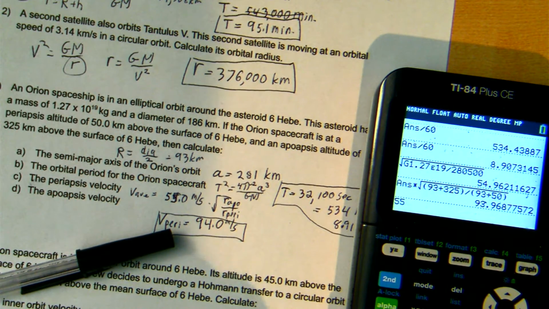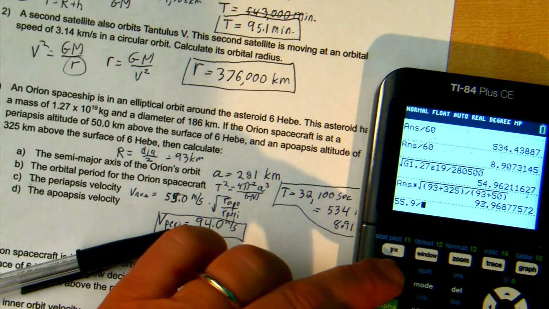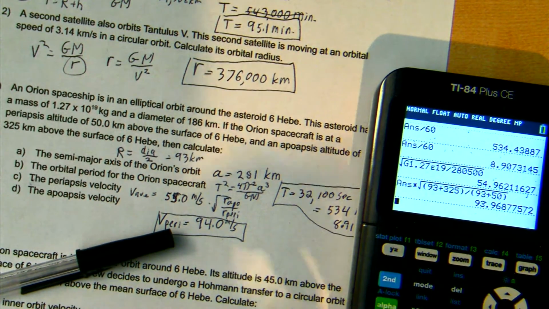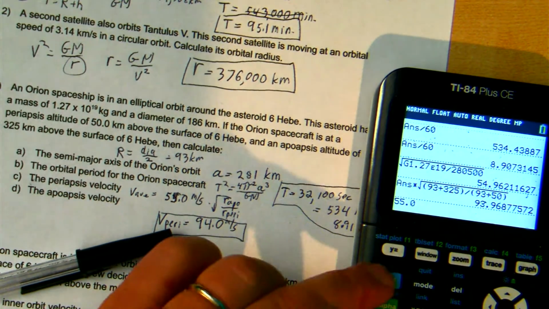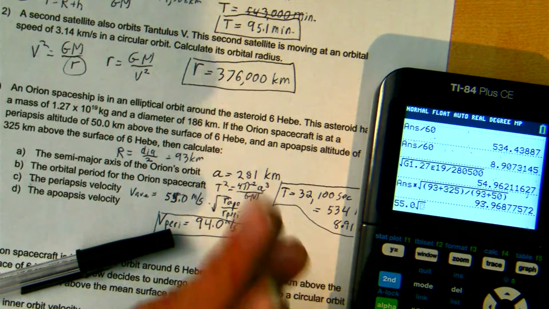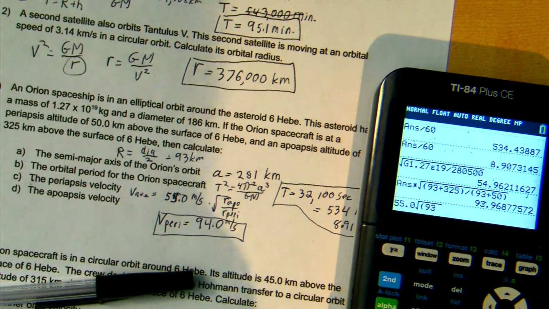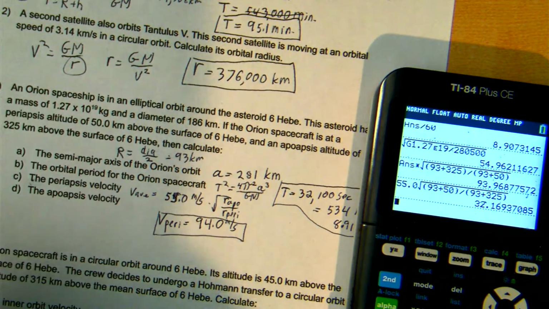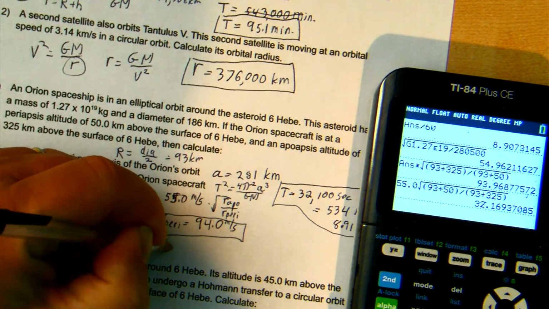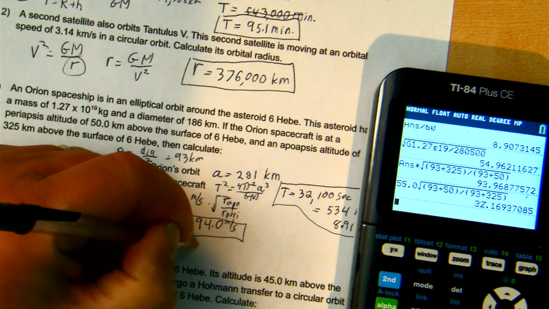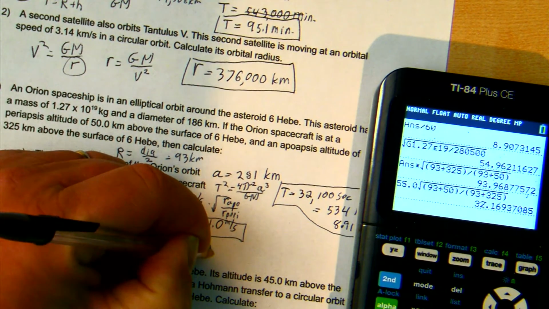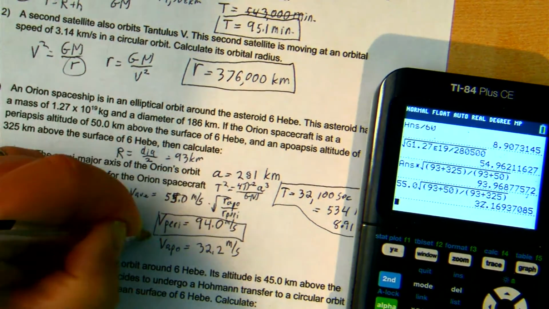Okay, 55.0 times the square root of, and this time I put the periapsis radius on the bottom. So 93 plus 50 over 93 plus 325, and I have an apoapsis velocity of 32.2 meters per second.